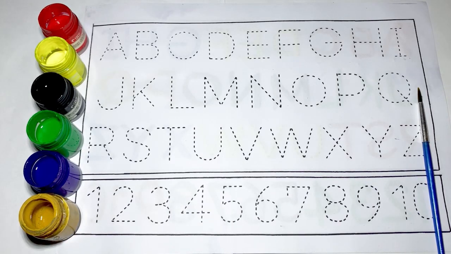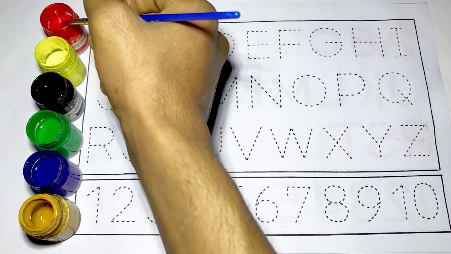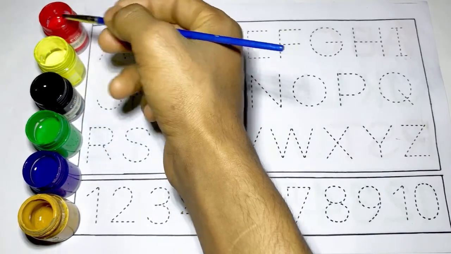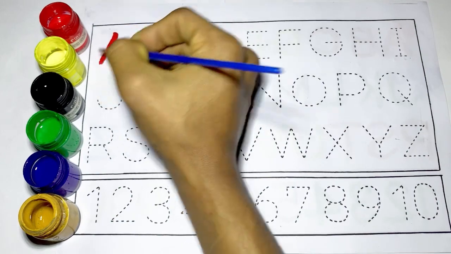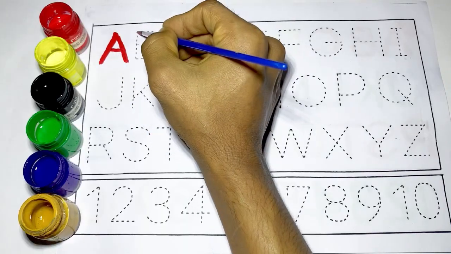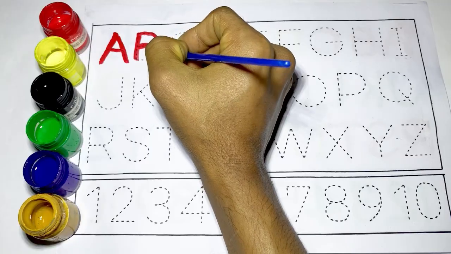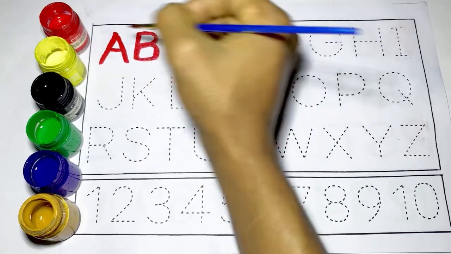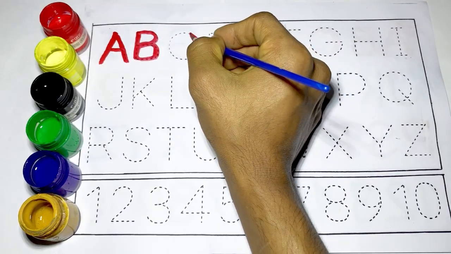Kids now coloring alphabets and numbers. Kids firstly draw A. A for apple, A for aeroplane, and use red color. B. B for ball, B for bat. Kids now C. C for cat, C for car.